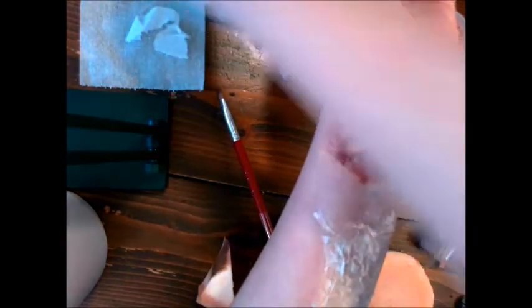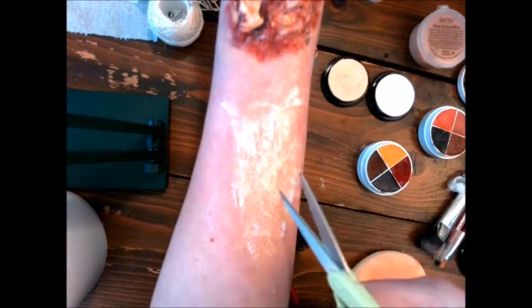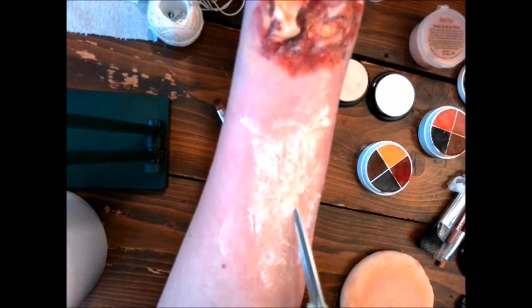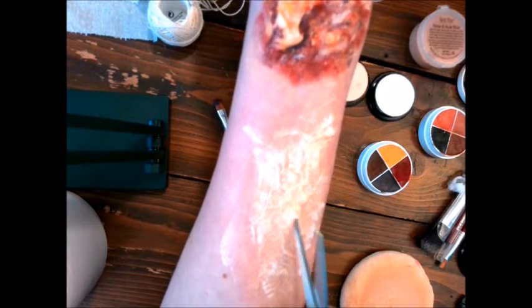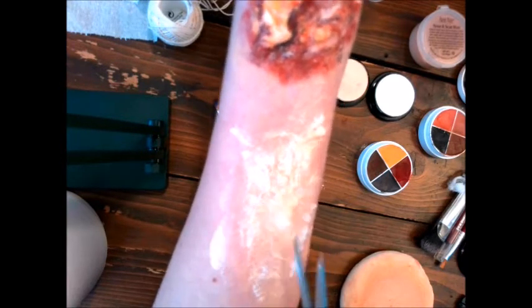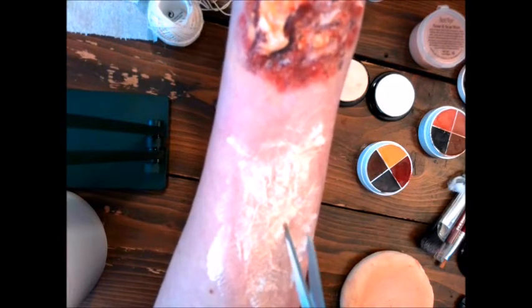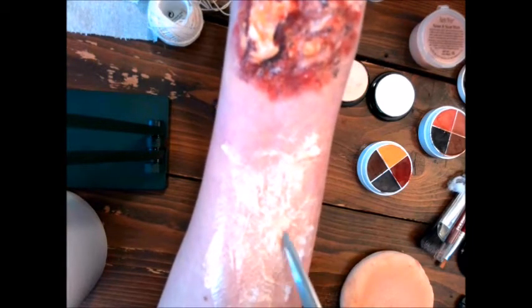And so, causing trouble, I am gonna take some scissors and I am actually going to get in here and I'm just picking up that latex that I applied, right?